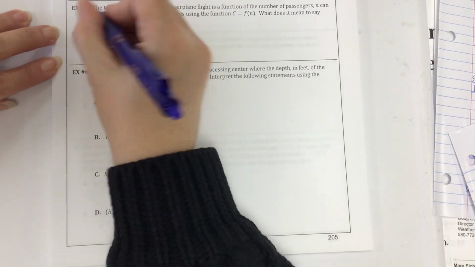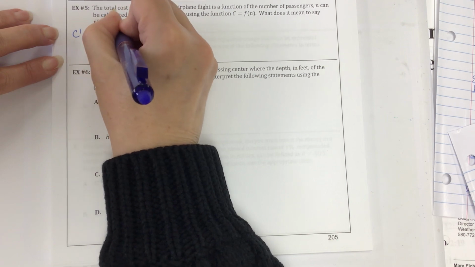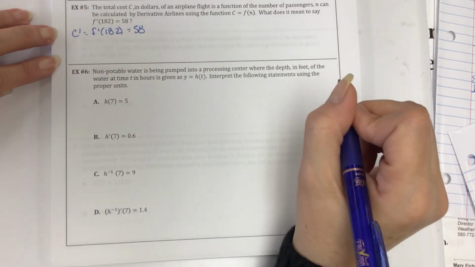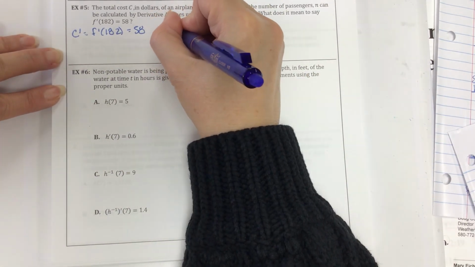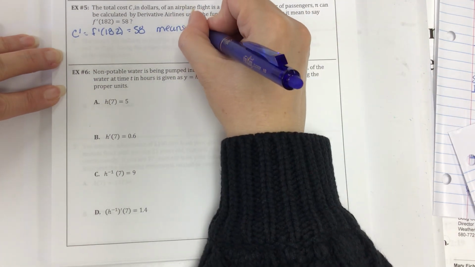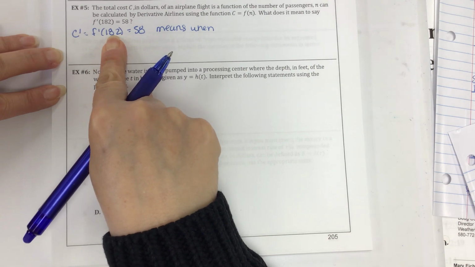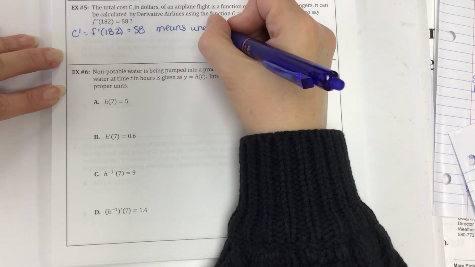Well, here, the derivative of C is the derivative f prime of 182, which equals 58, right? What's the derivative of C? It means what? When, what is this inside? N is the number of passengers.